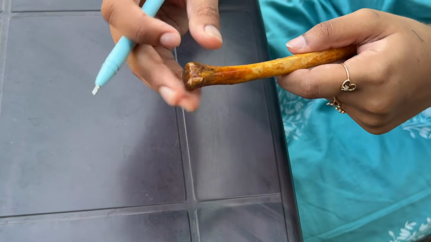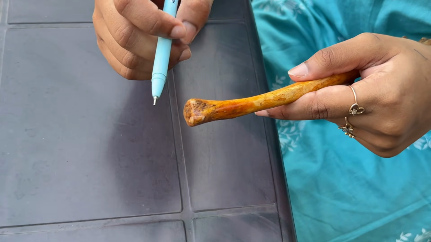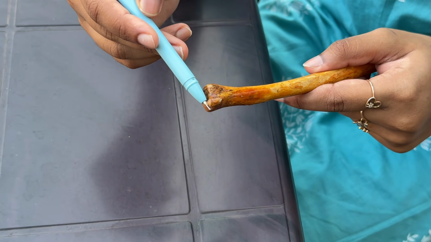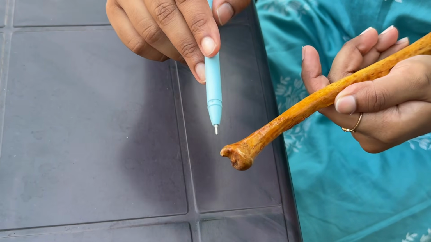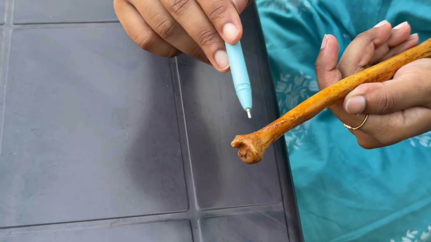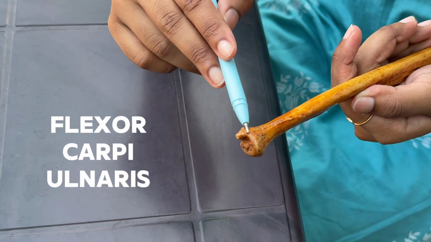Now talking about the head, as we mentioned earlier, posteromedially there is a styloid process present, and between the back of the head and the styloid process, there is the tendon of flexor carpi ulnaris. These are the parts of the ulna.